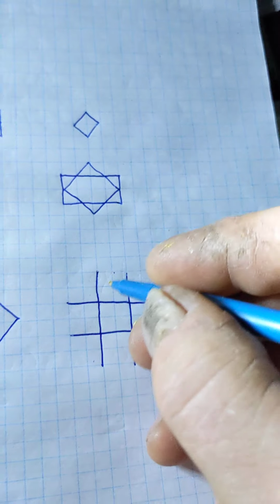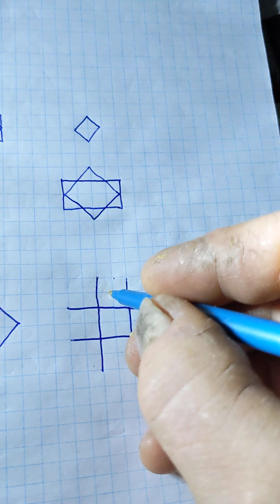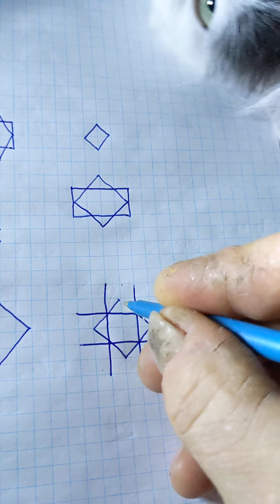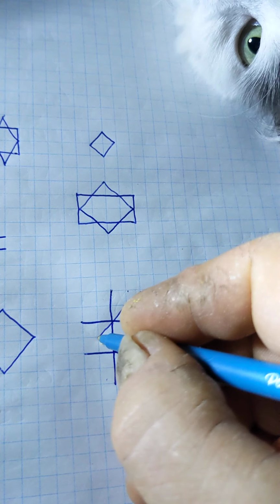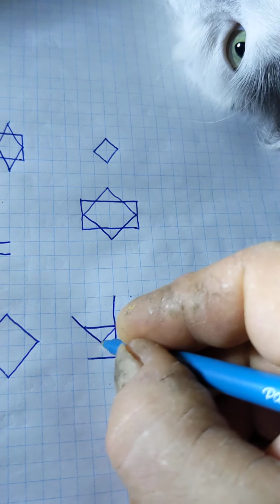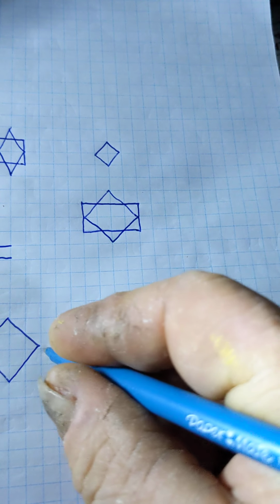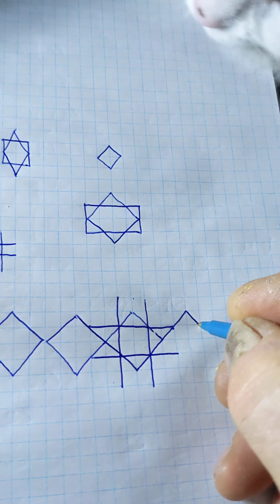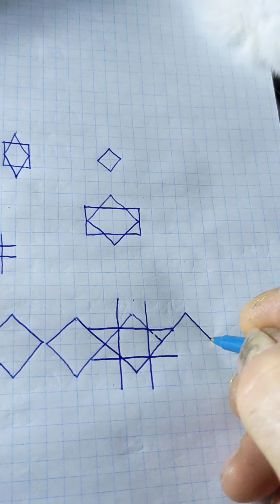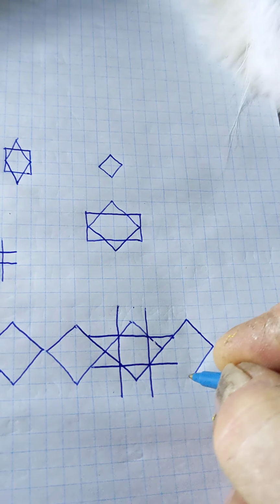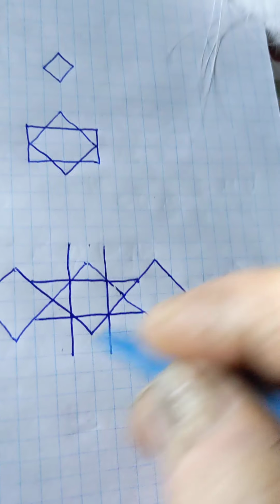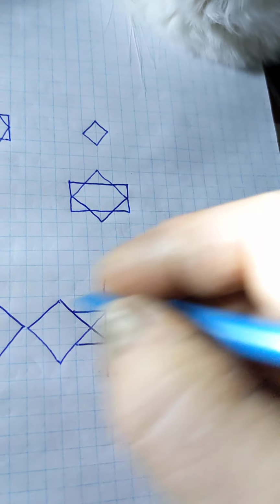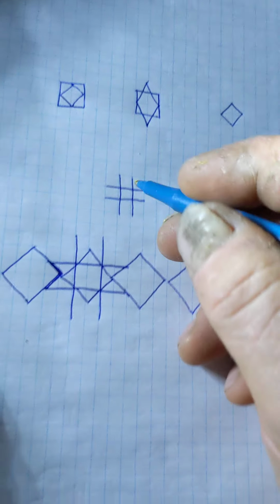Now what I do in here is I draw a diamond. And then on this side, I draw another diamond. And on this side, I draw another diamond. And then when you look at it, you have the Star of David in the center. And you just keep drawing the tic-tac-toe, the 9 lives of the cat.